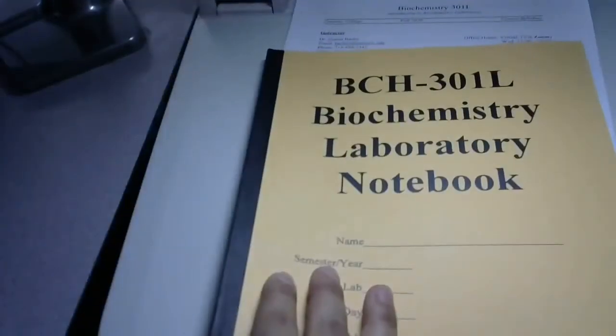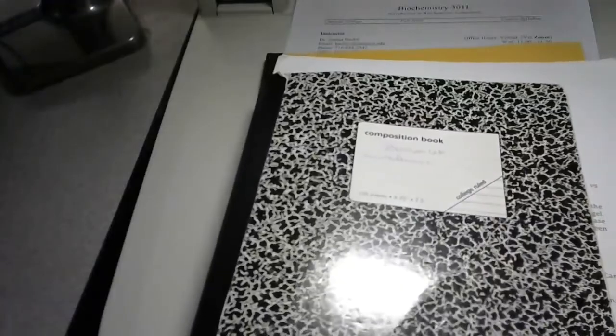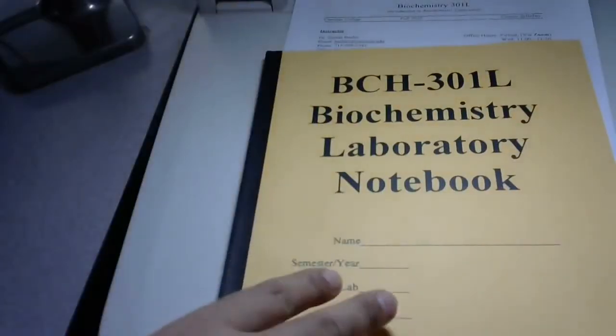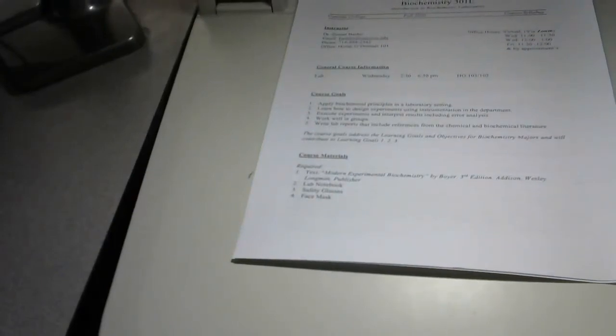But if you wish to use your own notebooks, the normal notebooks like this, that's also okay. Any notebook will work, okay? But if you wish to take them, that's good. Feel free to use them.